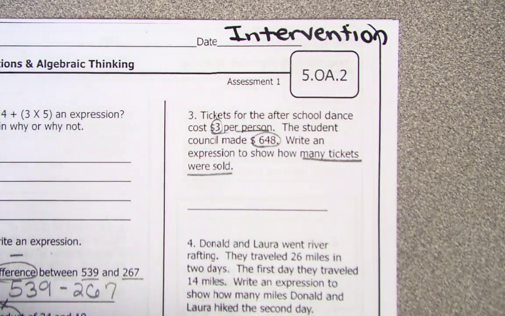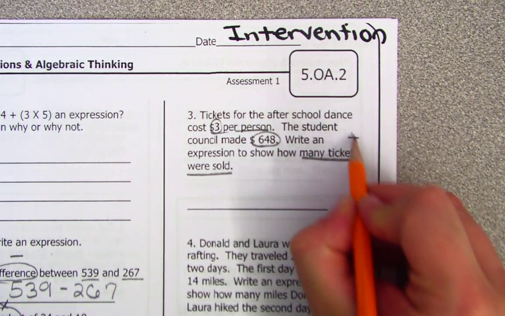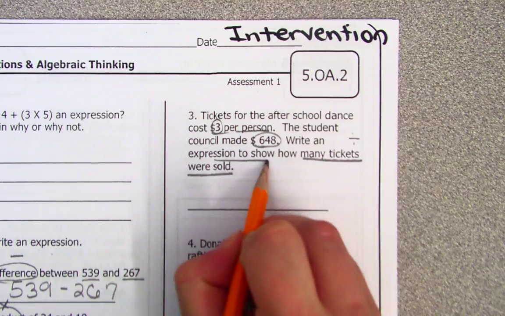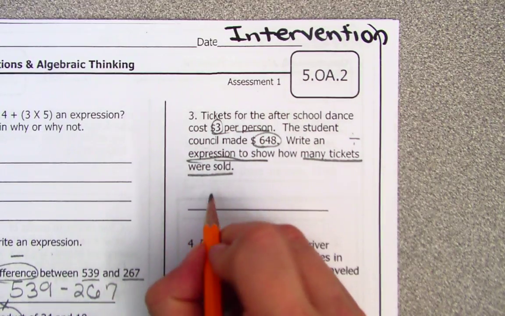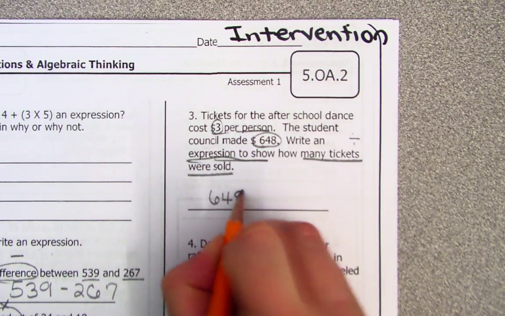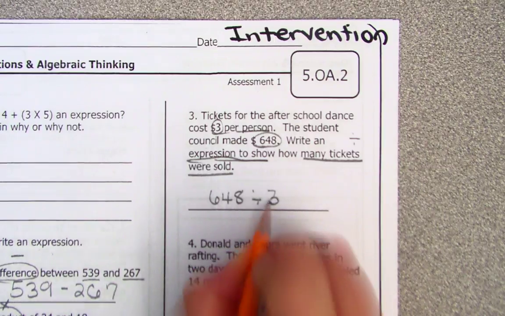There's no way I'm going to add, because I only have $648. If I multiply, I'm going to have $1,944. Well, that's not true. There's no way I sold that many tickets at $3 a pop for $648. So that means I have to divide. It only wants the expression. So once again, I'm going to write 648 divided by 3.